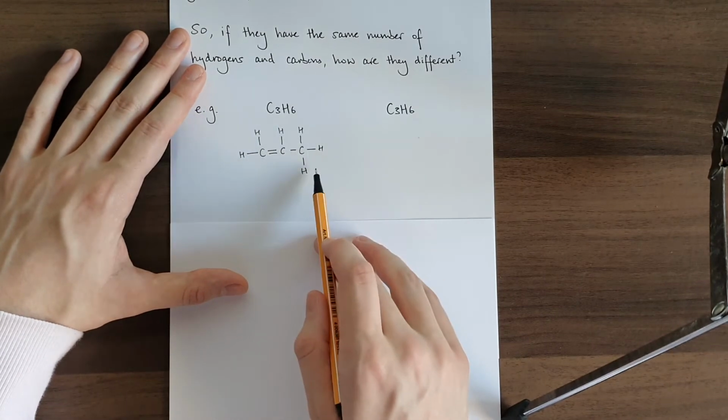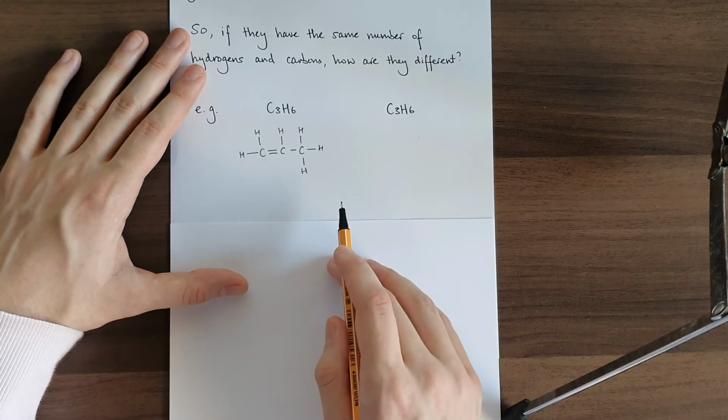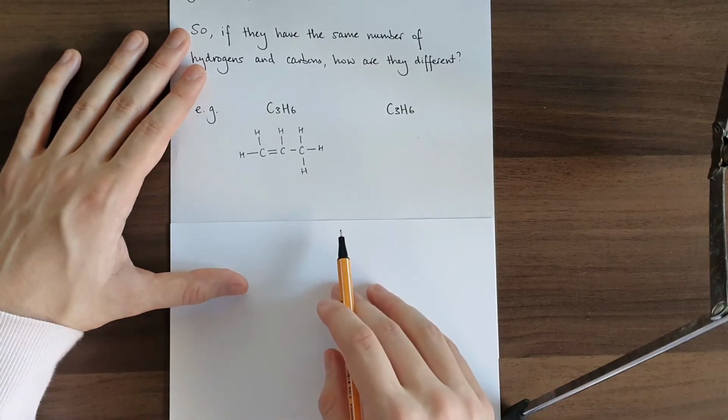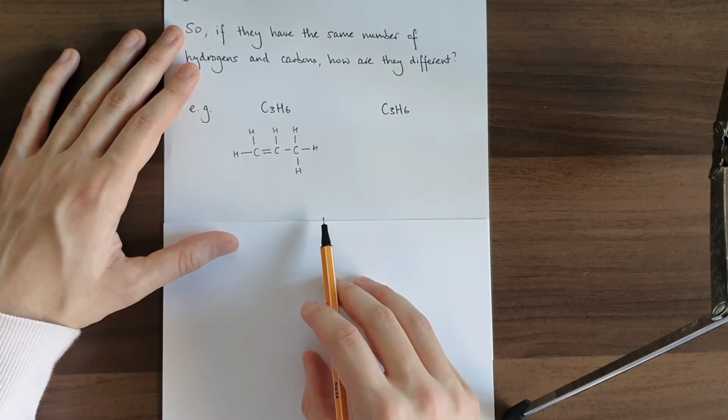And every carbon that I have has 4 lines, 4 bonds coming off of it, so it's allowed. And it's clearly an alkene because it has a double bond, it's unsaturated. So that would be a perfectly valid C3H6.